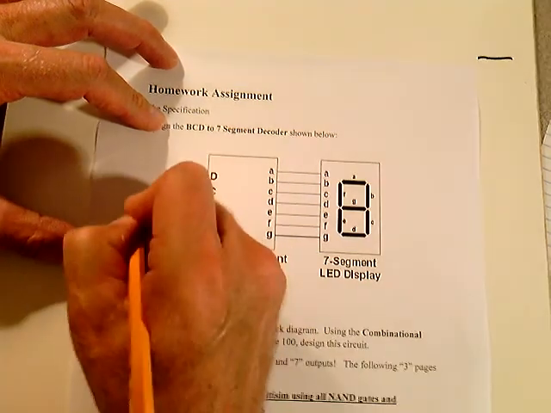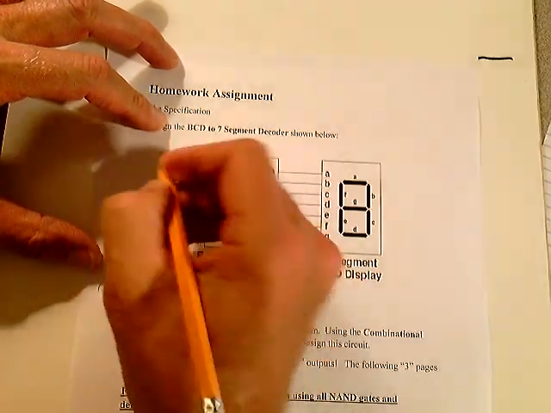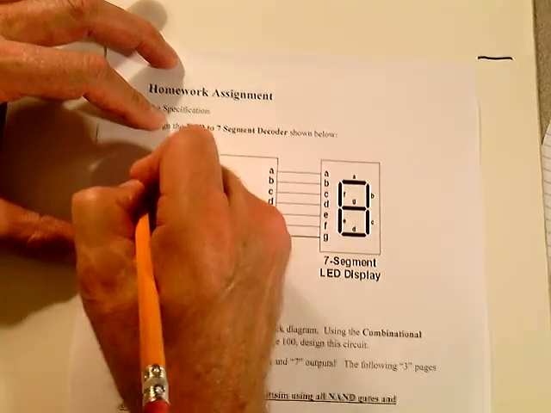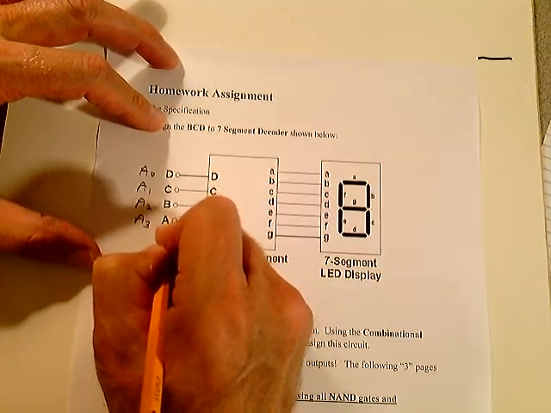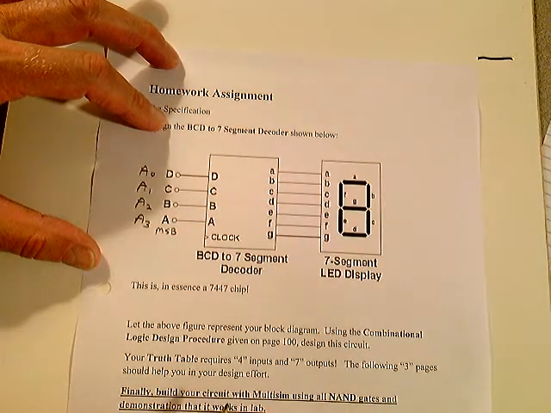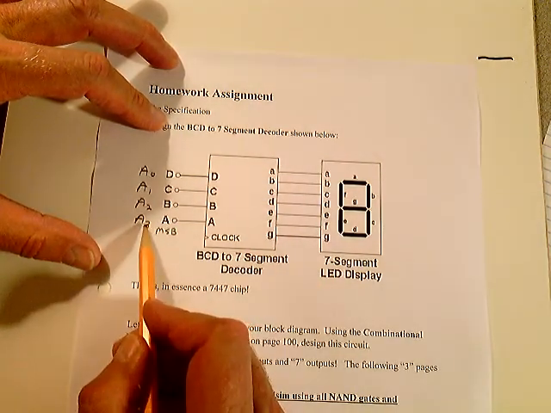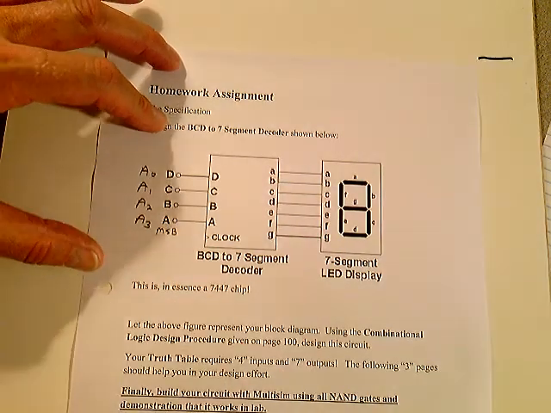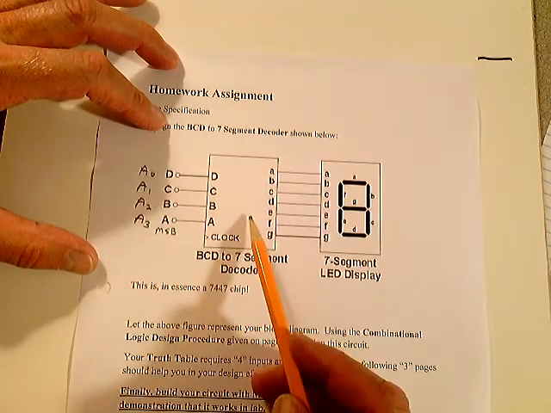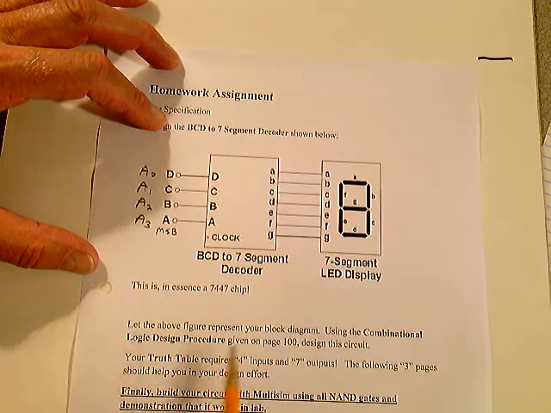Let's call these A3, A2, A1, and A0, with A3 being the most significant bit. So your truth table would start out with the inputs A3, A2, A1, and A0. What you're going to do is design the circuit that will drive this segment here.